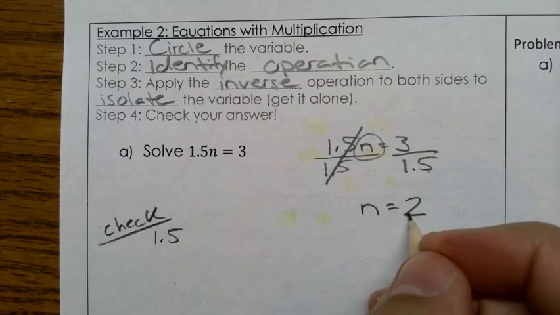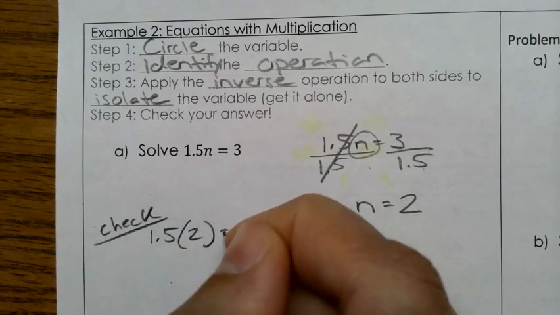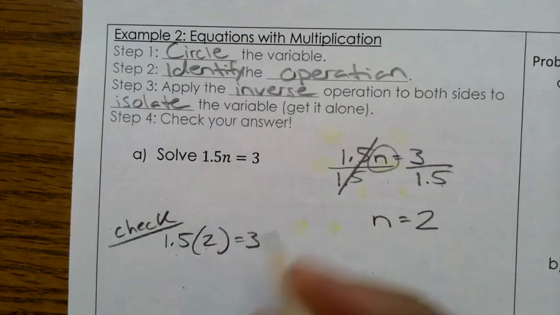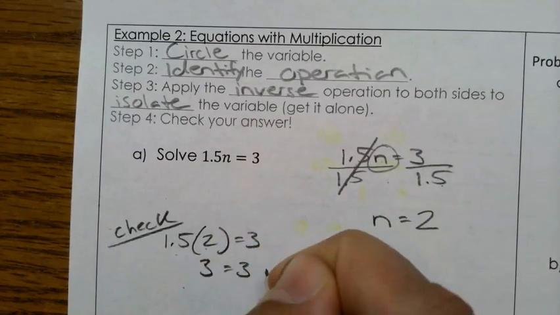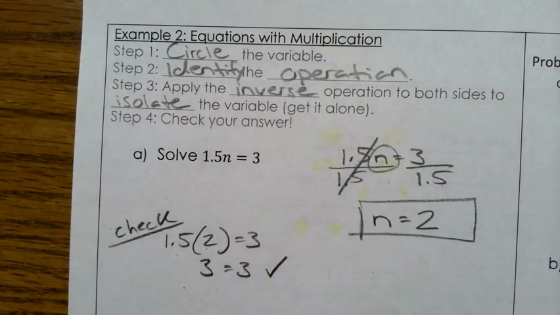Plugging in 1.5 rather than n, I'm going to use what I found, 2. And 1.5 multiplied by 2 would be 3. So yep, I got it correct.